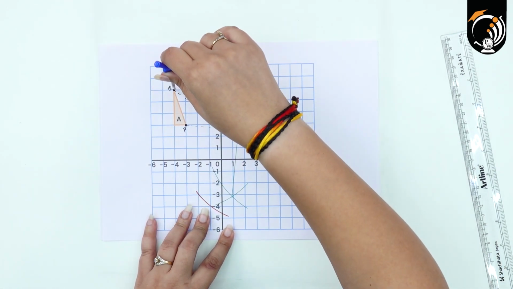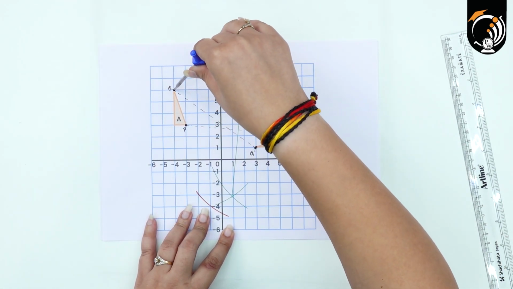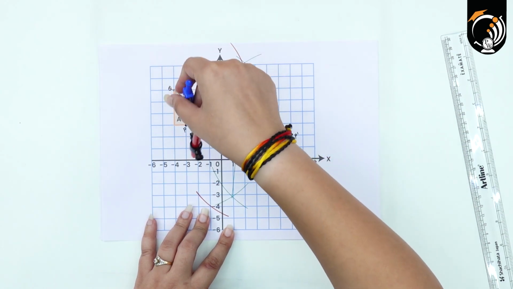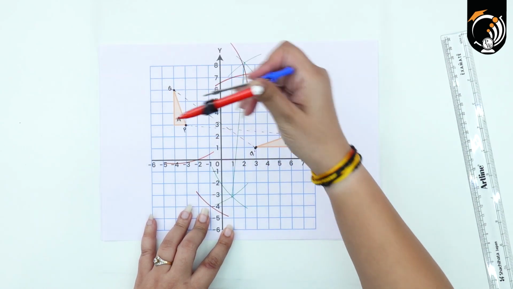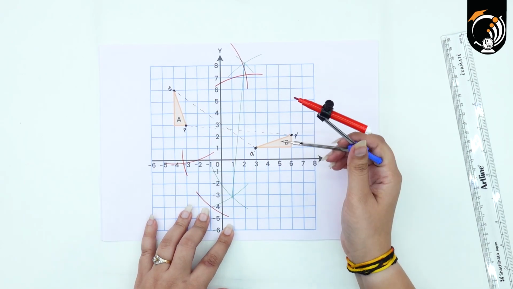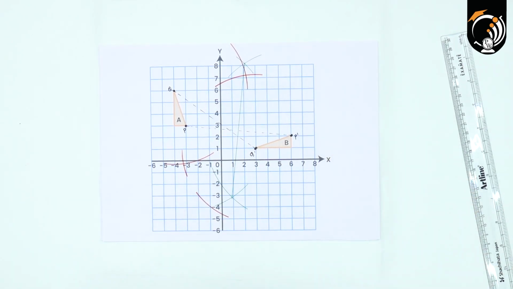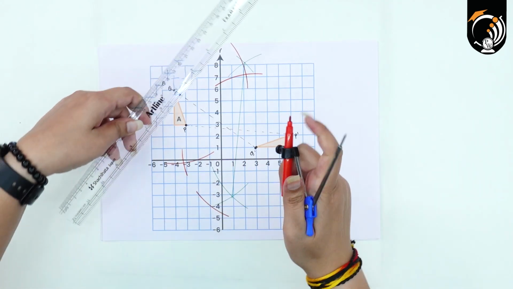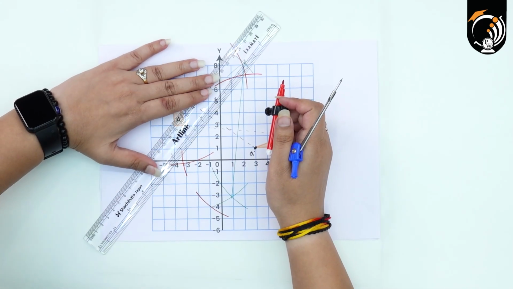Now we make an arc keeping the compass at Q and the other one at Q dash. So this is how we have got the arcs. Now we are just going to join them, right? So let's just join them.